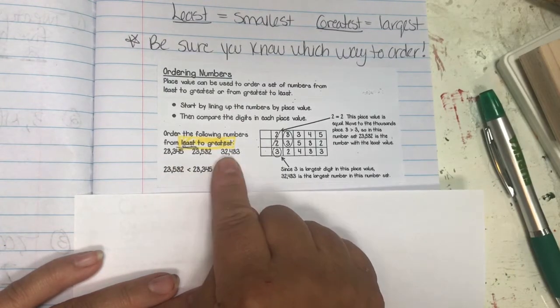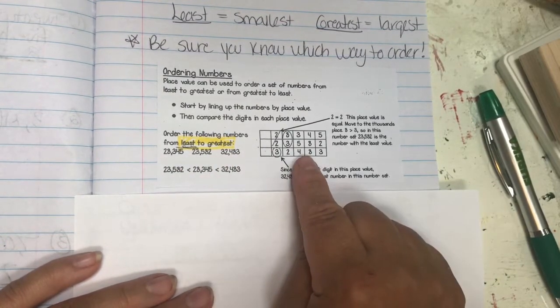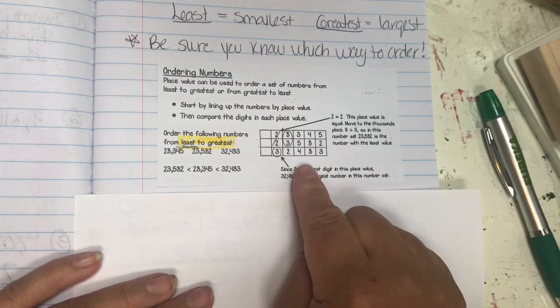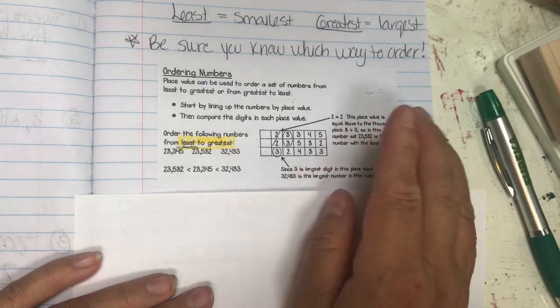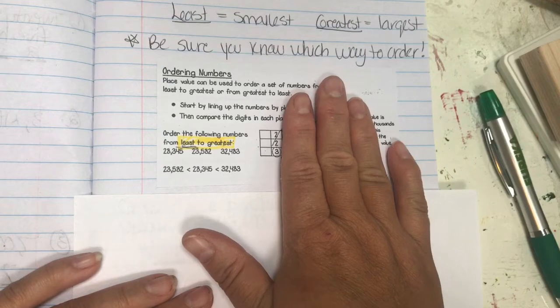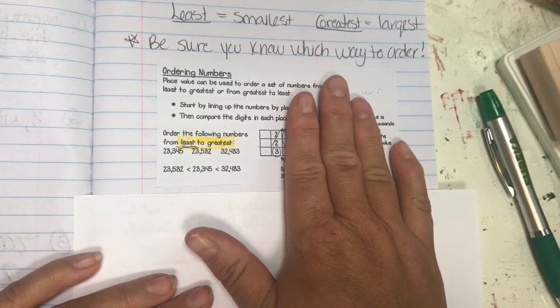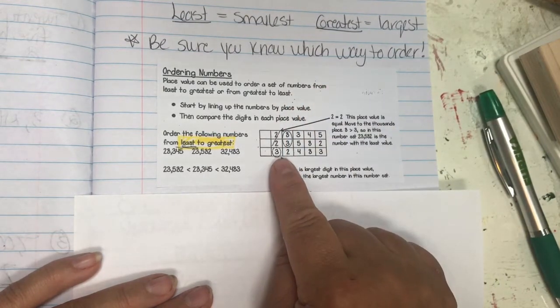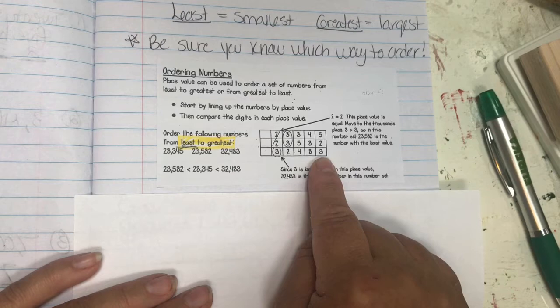Here are the three numbers that they are working with, and you can see that they have stacked them up. That's the way that we start to compare them. So stacking them up first, and then we start just like we did with comparing by comparing them from the largest place value to the smallest. So cover up with your hand or a piece of paper to show just the largest place value. Here I know that 3 is larger than 2. And so I know that this bottom number, 32,483, is going to be the largest number in that set.